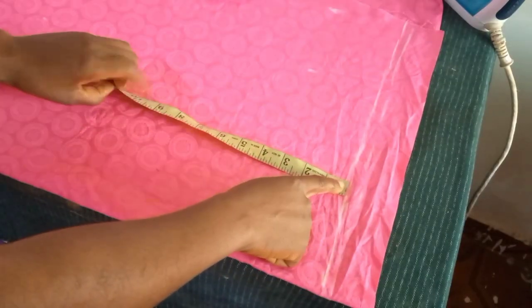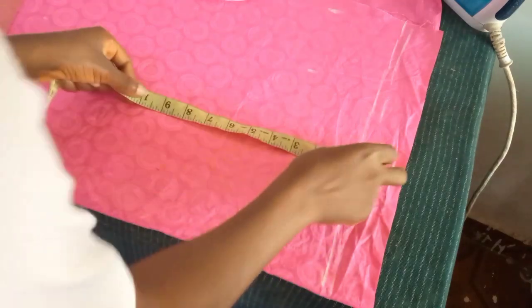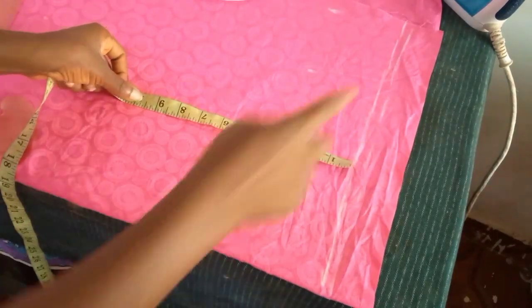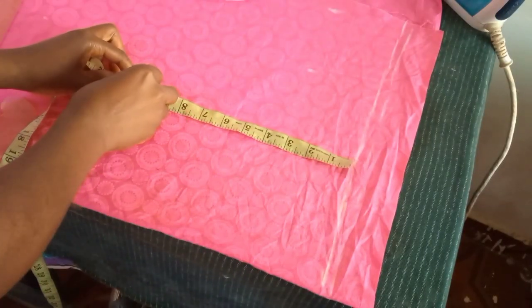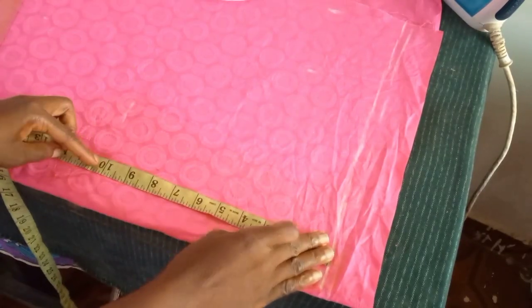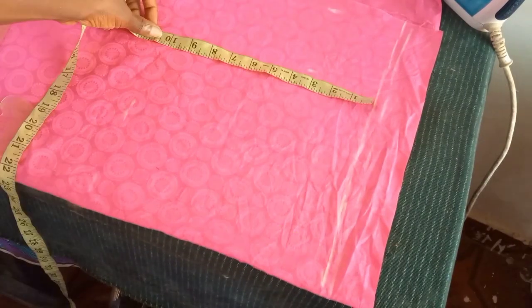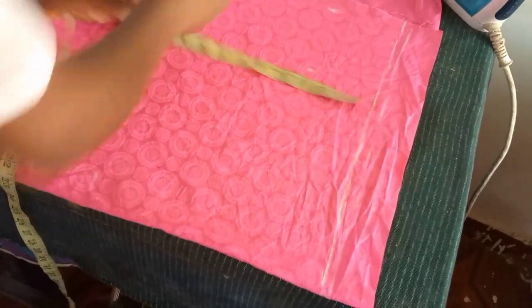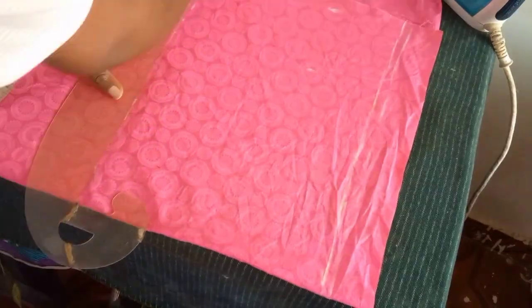From this line here, I'll get my bust point. My bust point according to our measurement is 10. I'll mark out the 10 and join the dots together.